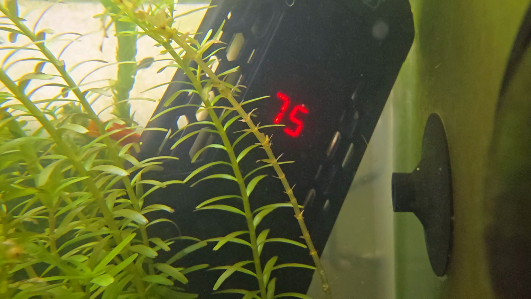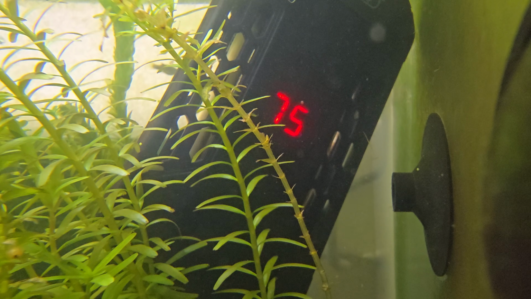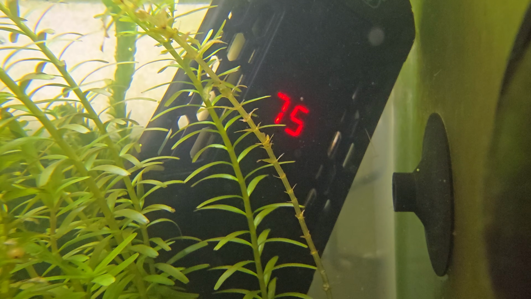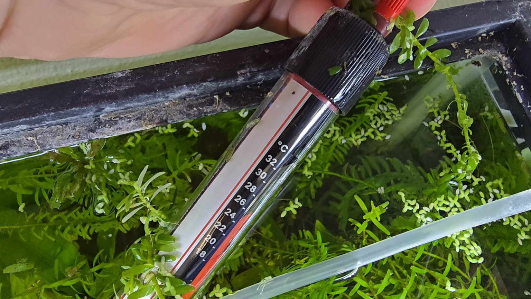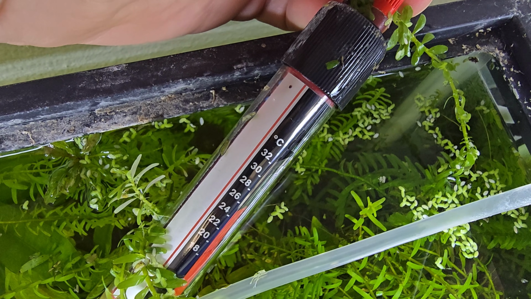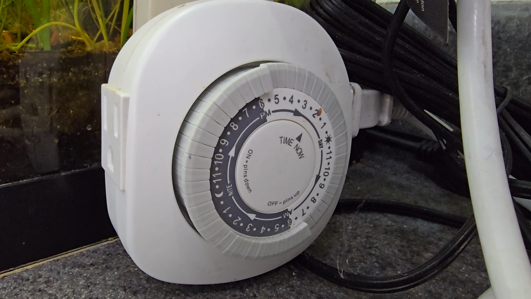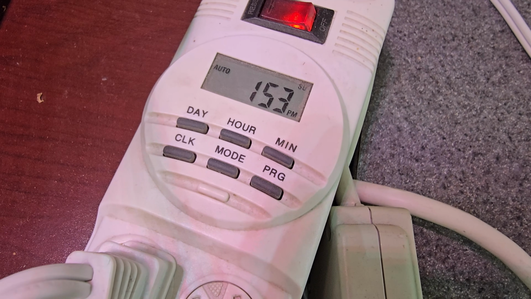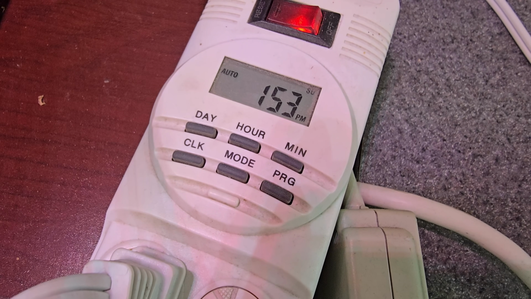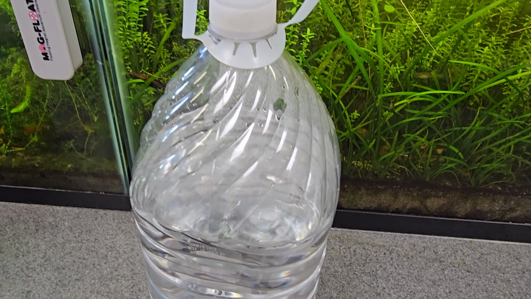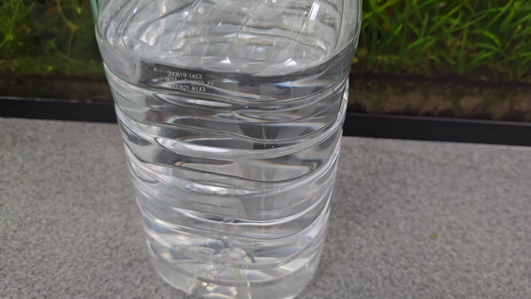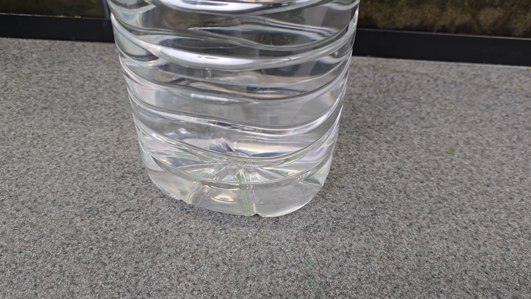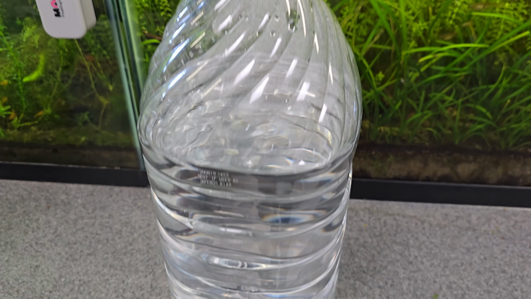So with all that in mind, maybe you want to get your thermometer at the ready, get yourself an adjustable heater. If you have a timer for your lights, hopefully it's one that can be manipulated easily. And we'll also take a look at what can happen when you add different water sources, ones that are softer or harder than your regular water sources.